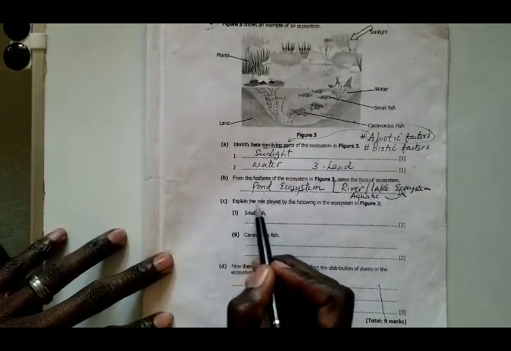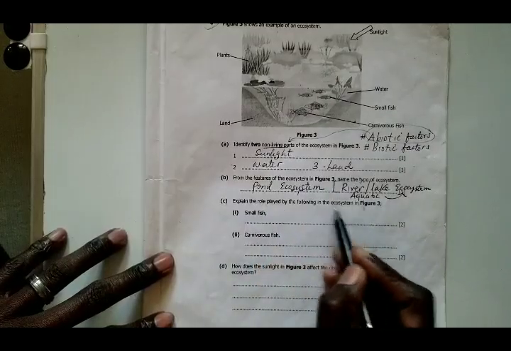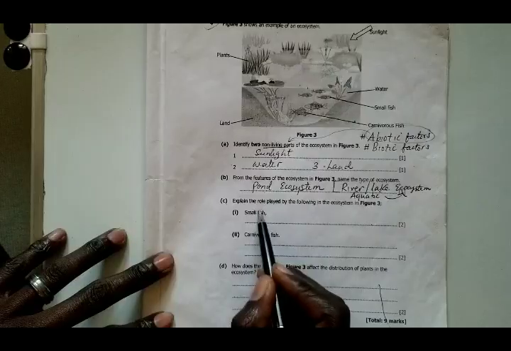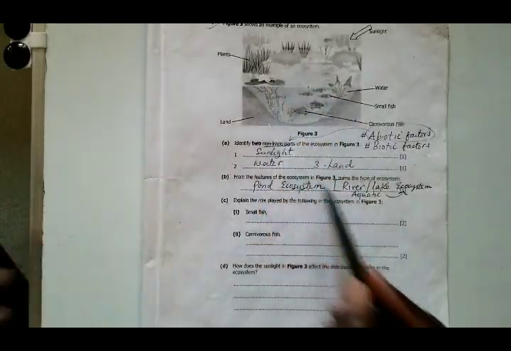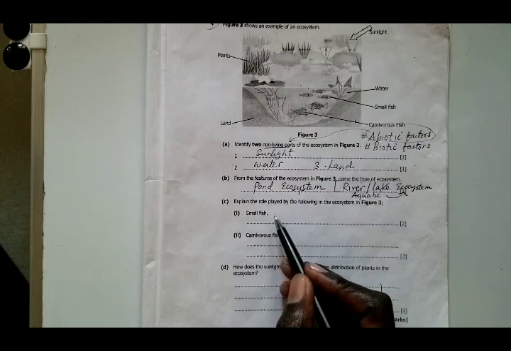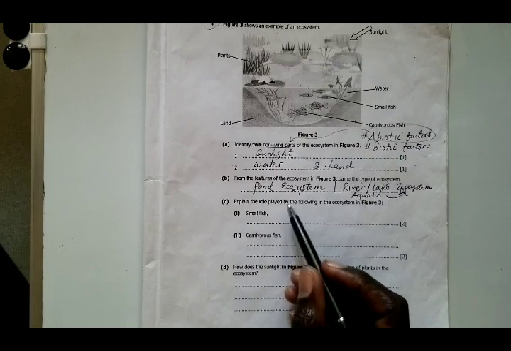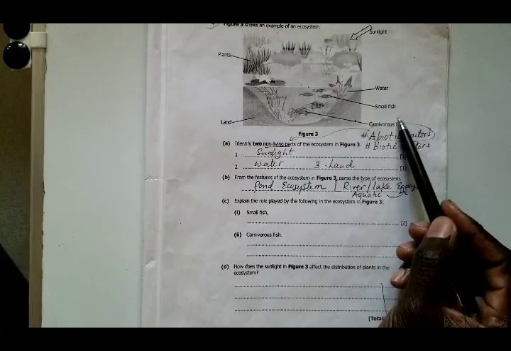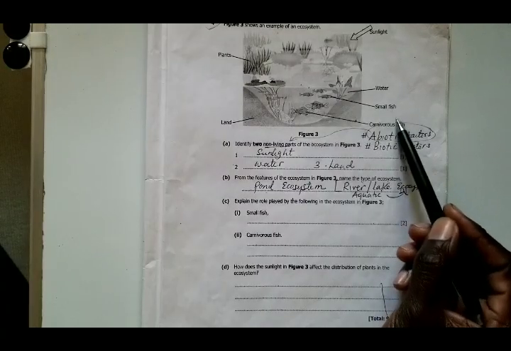Then C says, explain the role played by the following in the ecosystem in figure 3. So what do the small fish do there? What do they basically do? Well, when it comes to the small fish, they can do a lot of things. One, they can actually serve as food for the bigger fish, especially these ones that they have told us are carnivorous fish.